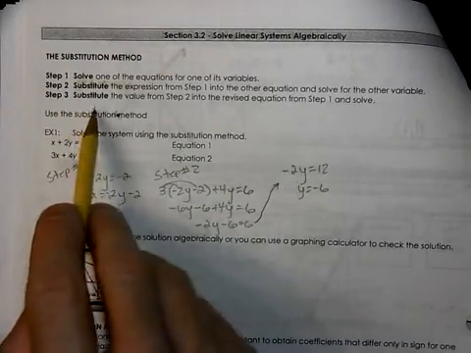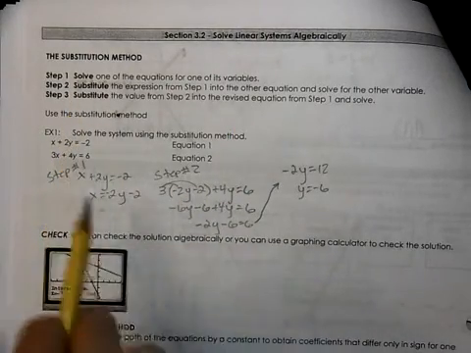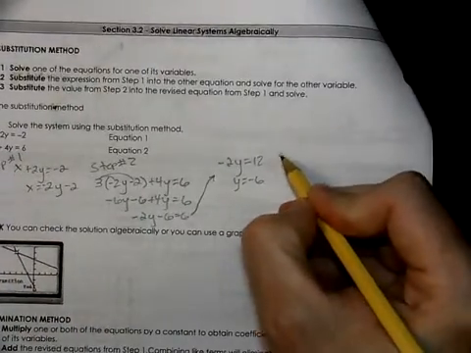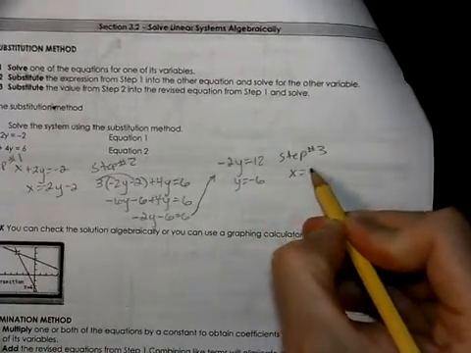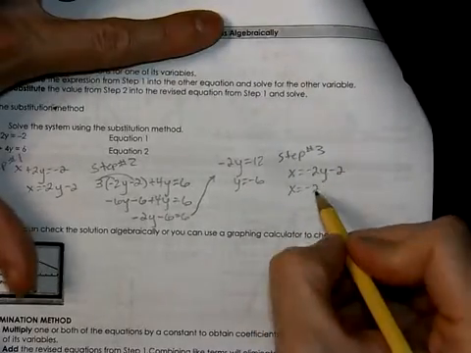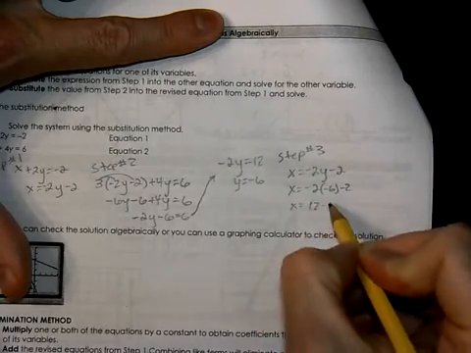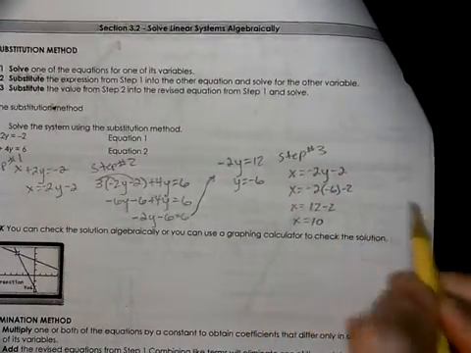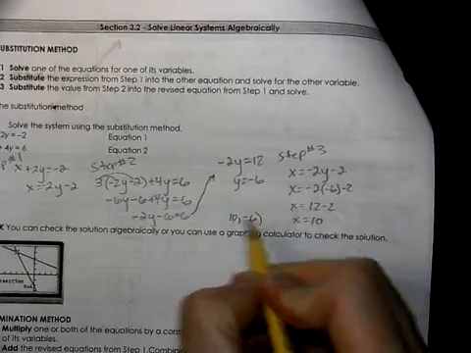Now for step number 3, we substitute that value back into one of the original equations. You can also plug it into the revised equation that we did from step 1. So our solution is going to be 10, negative 6.